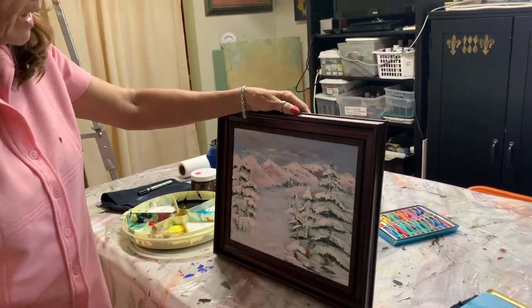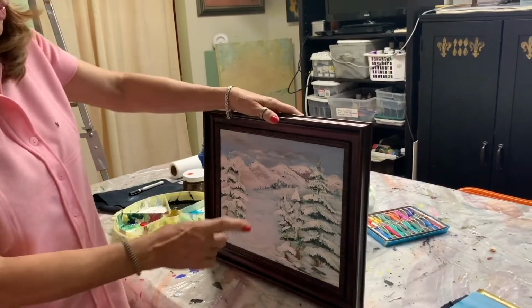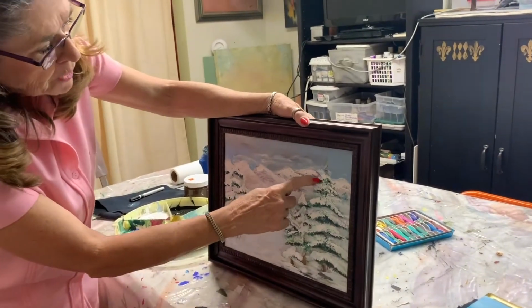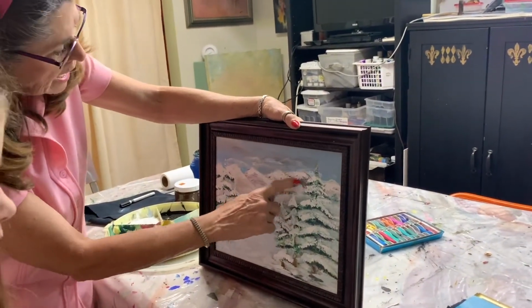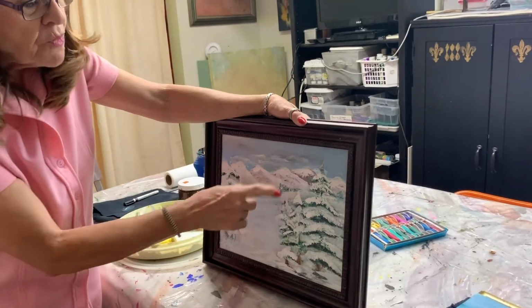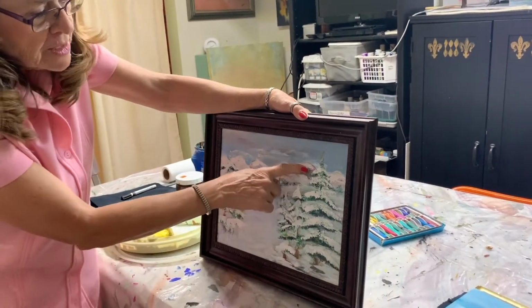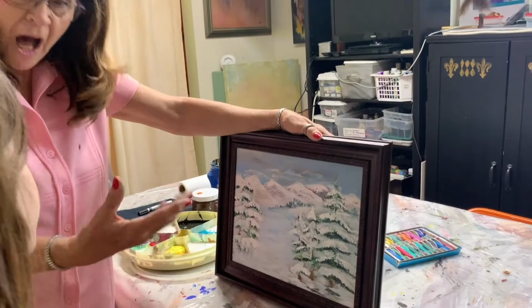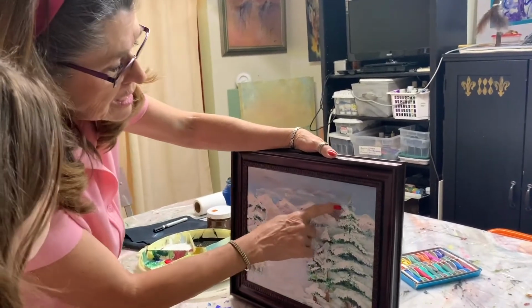The mountains and the trees. The mountains. Very good. And look, if you look at my mountain, you see that this mountain is a way different color than anything else. So that's the emphasis point. That's the point that some people say it's like, aha. And so this is the emphasis point.